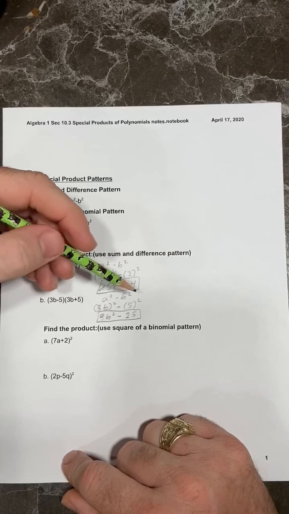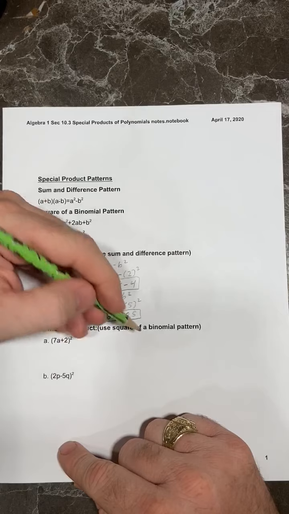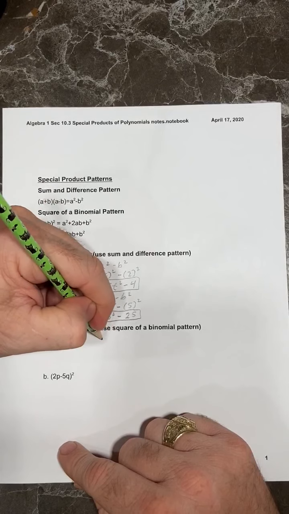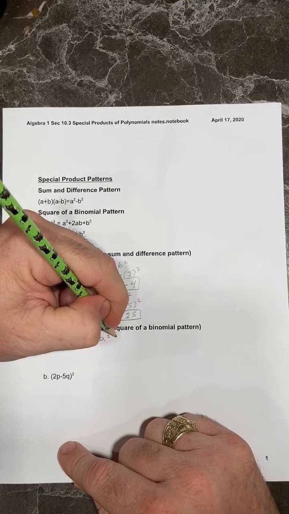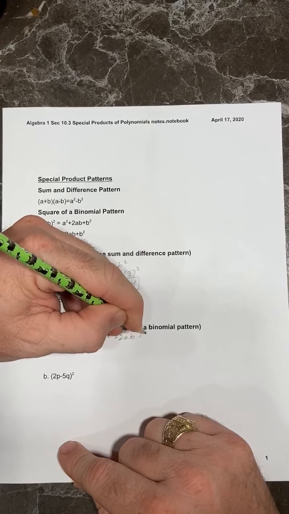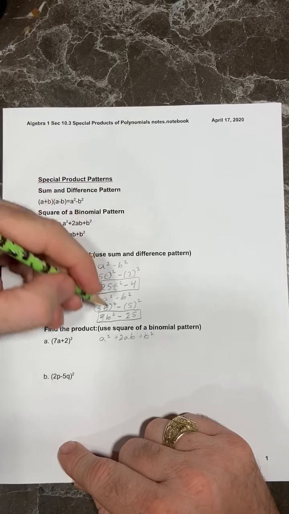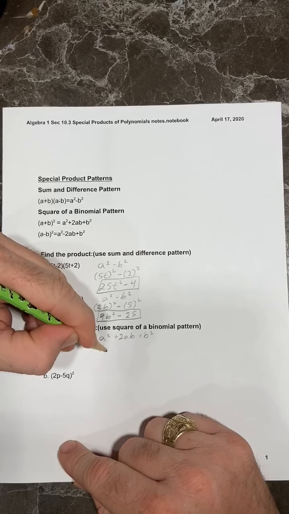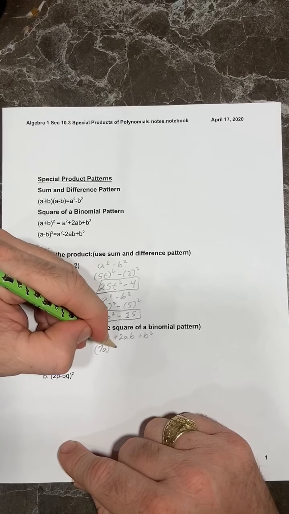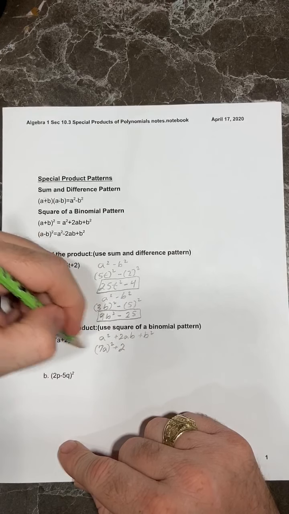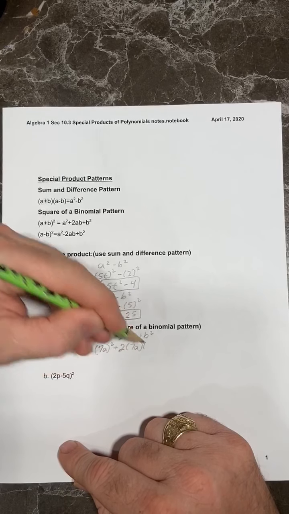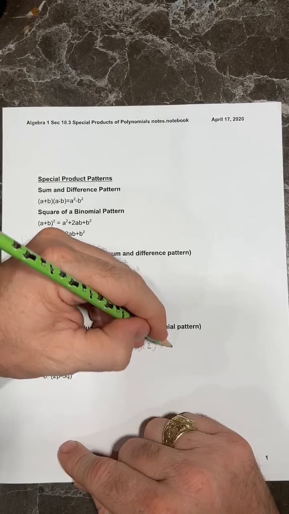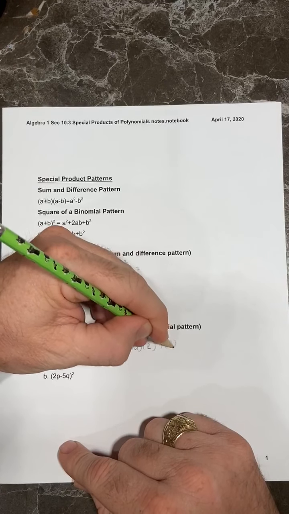Now to find the products of a square binomial, this one's 7a plus 2 squared. So we're using the first pattern, which is going to give us a squared plus 2ab plus b squared. So a and b. So take the a, 7a, square that. Going to add to that 2 times the a term, which is 7a, times the b term, which is 2. And then add to that the b term squared, which is 2 squared.